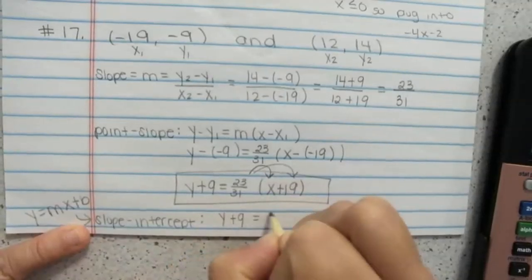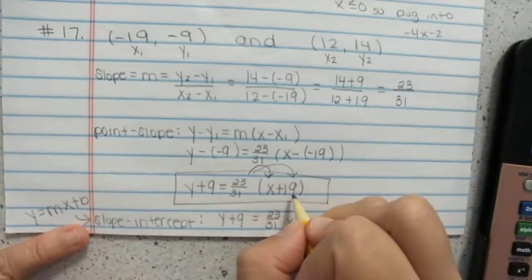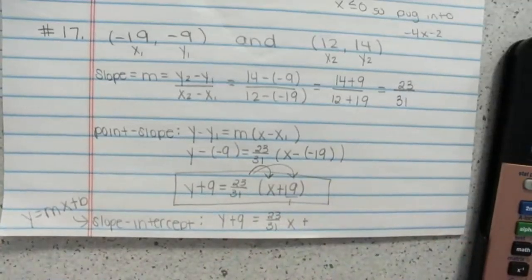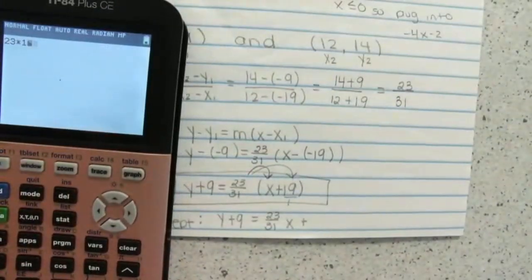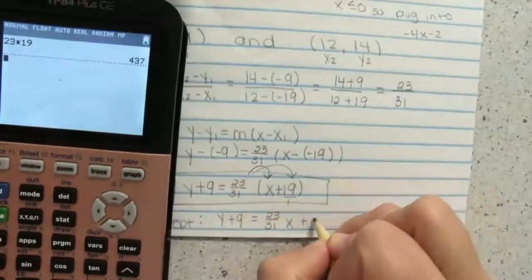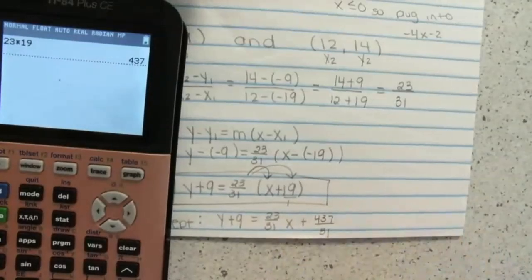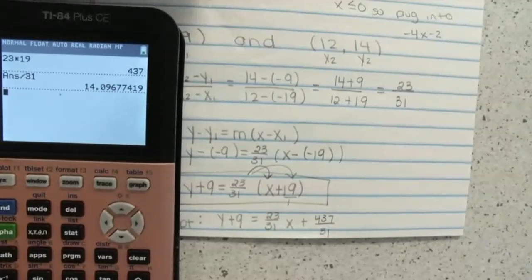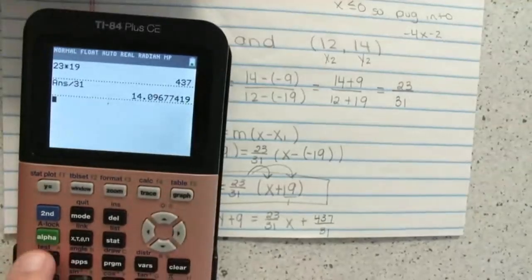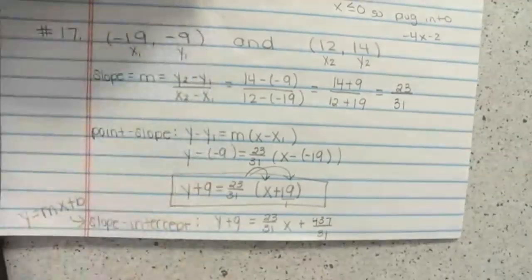So y plus 9 equals 23 over 31x plus 23 over 31 times 19. So which 19 is like 19 over 1. So I can multiply top times top, bottom times bottom. So 23 times 19, top times top, which would give us 437 over 31 times 1, which is just 31. I'm going to see if I can simplify that. So 437 divided by 31, ugly decimal, hitting my math button into a fraction, so press enter. Same thing, so it's still ugly.